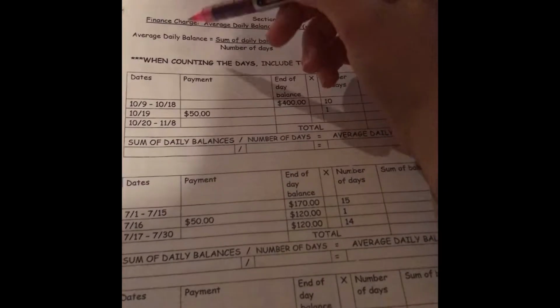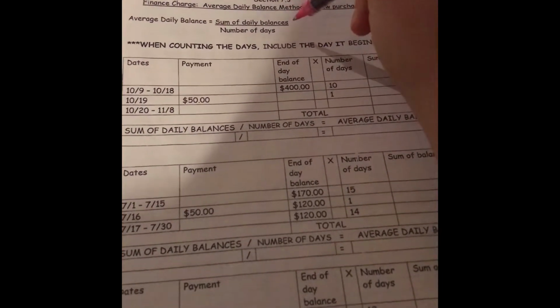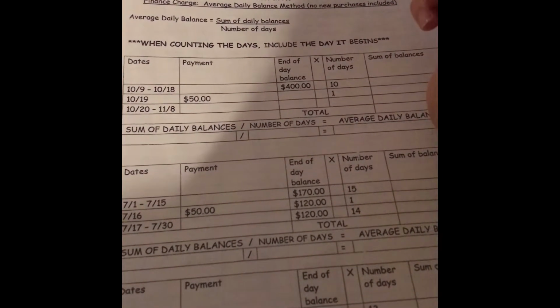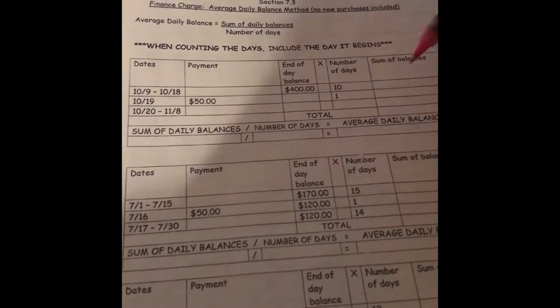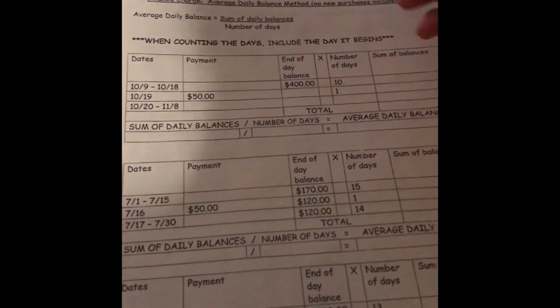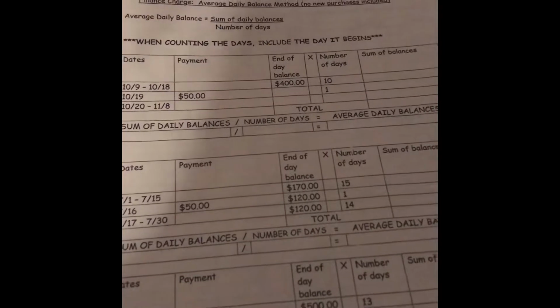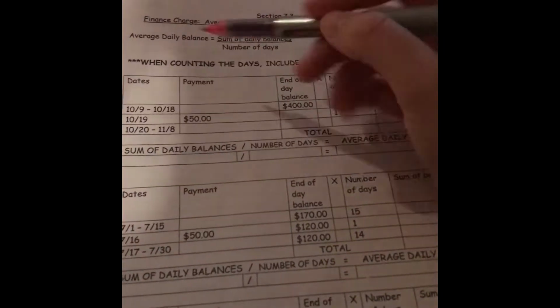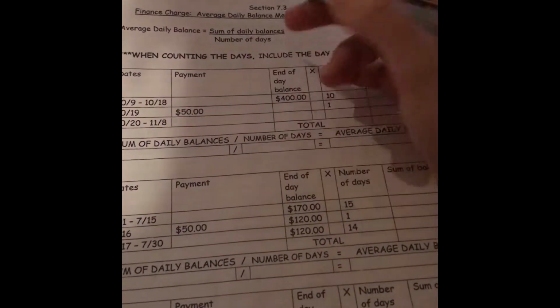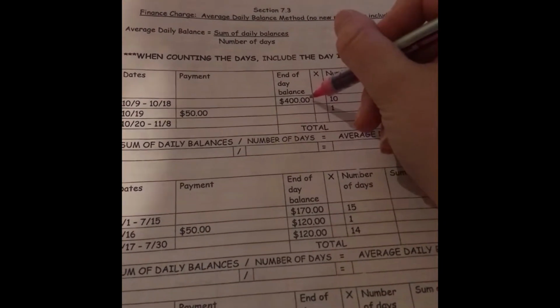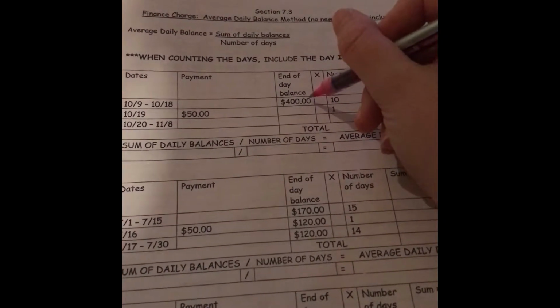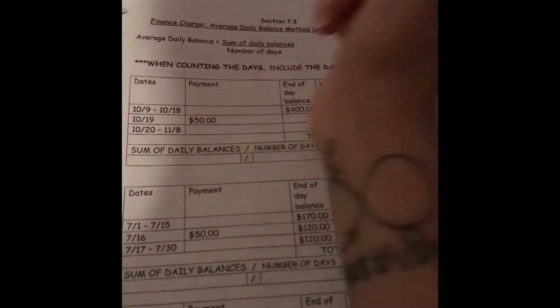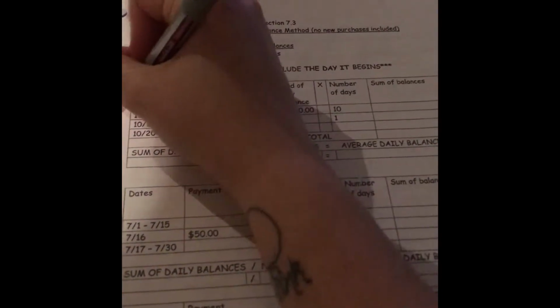To find your average daily balance, you take your sum of the daily balances and divide it by the number of days. So you first have to find your sum of the balances. To do that, you look at everything that happens in your account. From 10/9 to 10/18, we have an end of the day balance of 400. If you take 18 and subtract 9, that gives you 9.